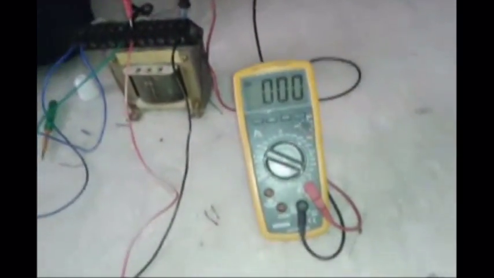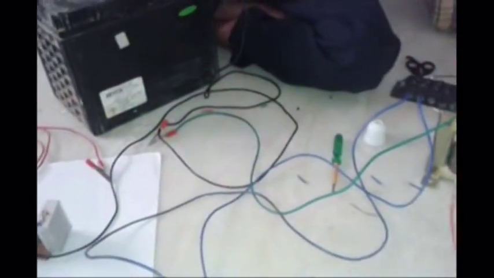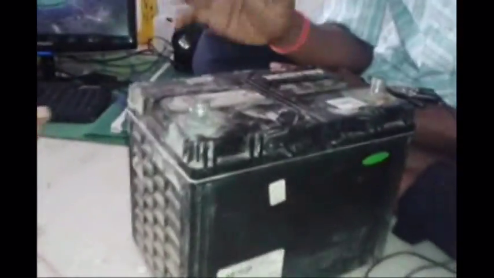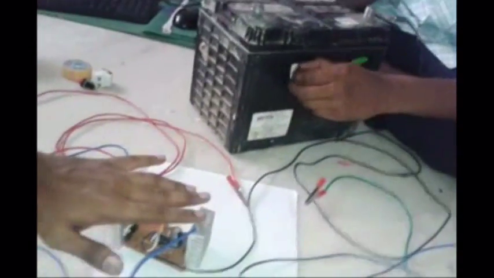So you can see the output across the transformer using a multimeter. You can get 230 to 240 volts of output, which is equal to the mains output. And this is a battery with which we provide the input supply to this inverter circuit. This circuit converts the 12 volts DC input into 12 volts AC, and this AC is given to the transformer, and the transformer steps up the 12 volts AC into 230 volts AC.